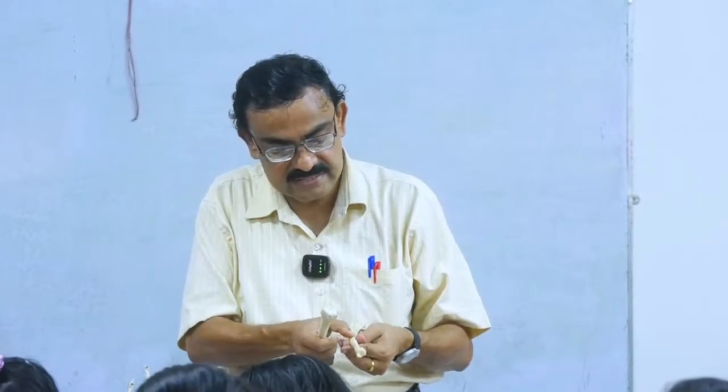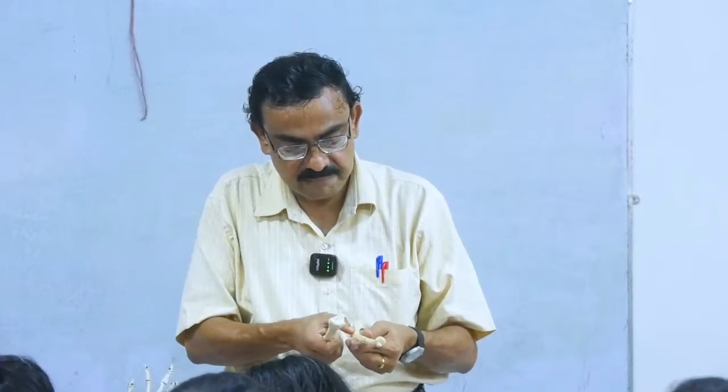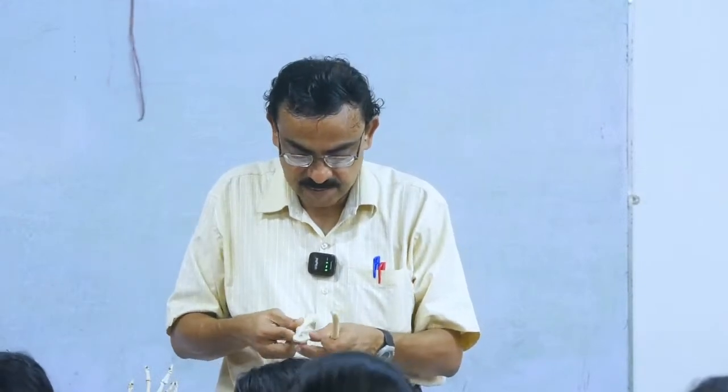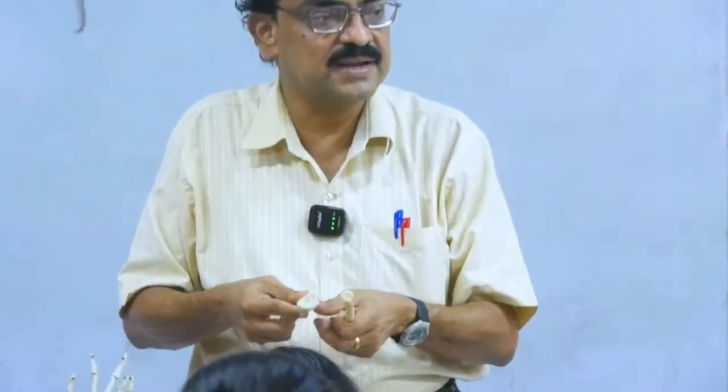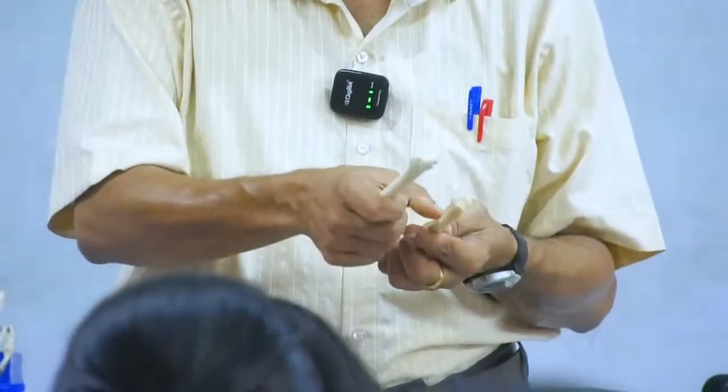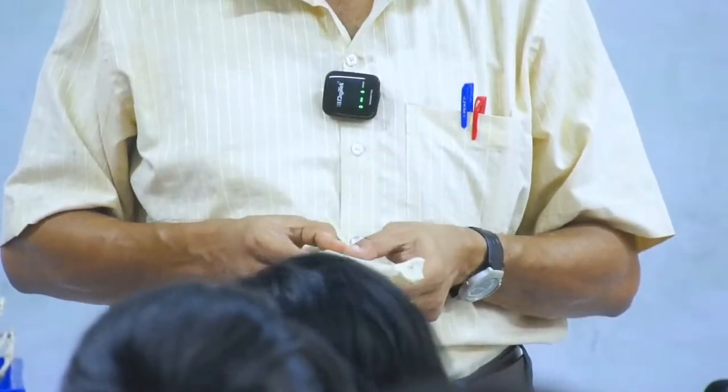This is a fibrous joint, because the membrane is fiber-like. So it binds the radius and ulna. This border you can see a bit sharp in the middle, but in the radius you can see very sharpness. So that is the interosseous border.